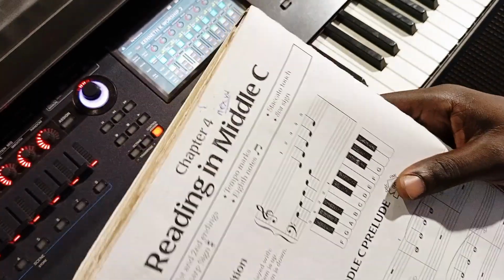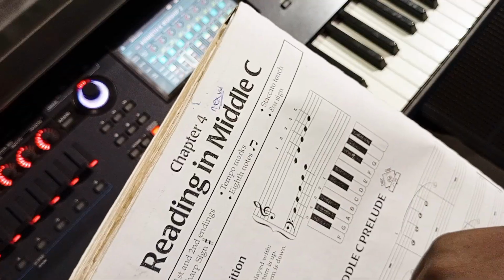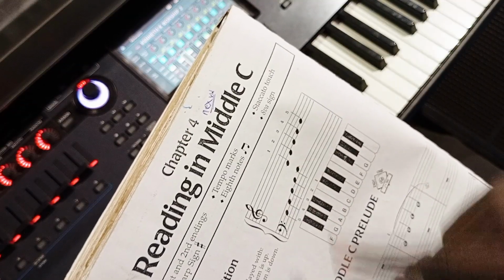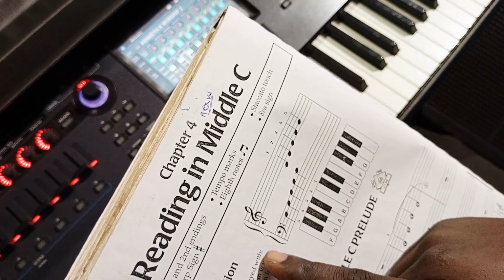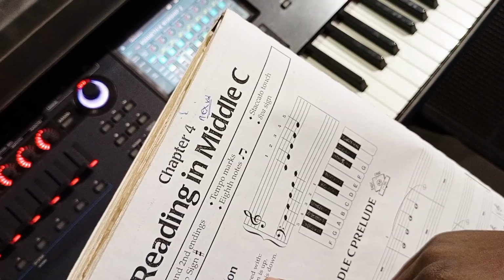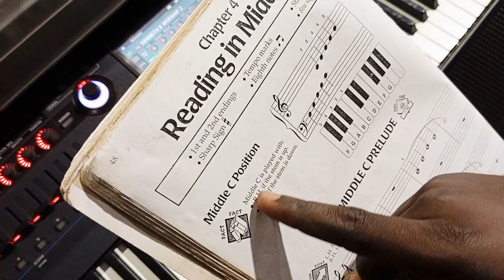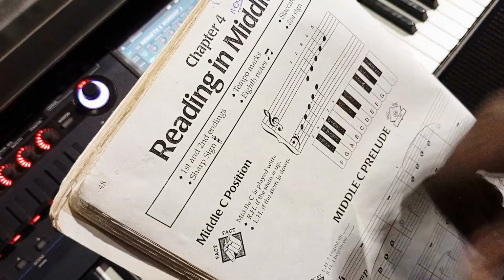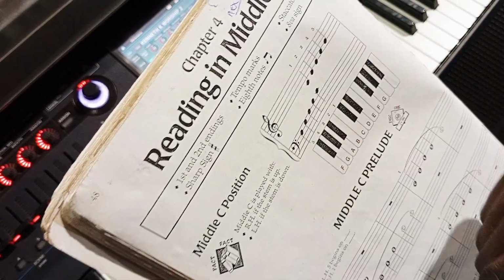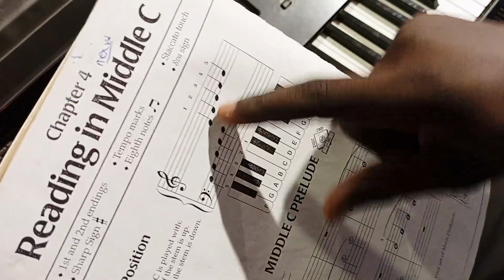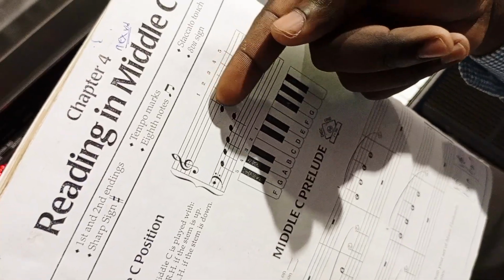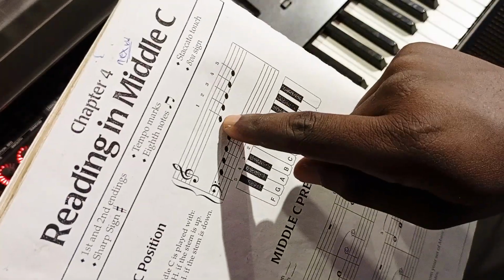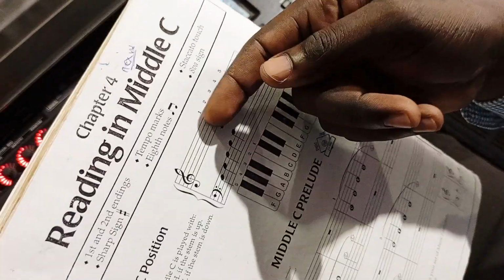This is the rule: middle C is played with our right hand if the stem is up. What is a stem? The stem is this vertical line that is added to the note. This is the note head, this is the stem.